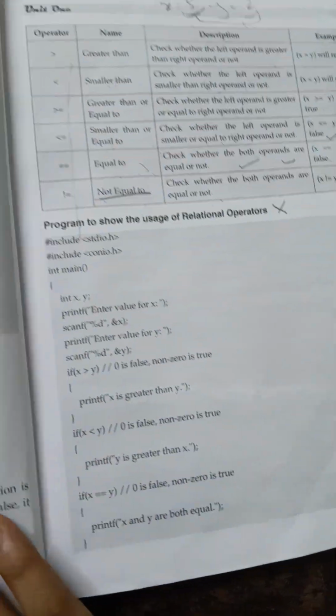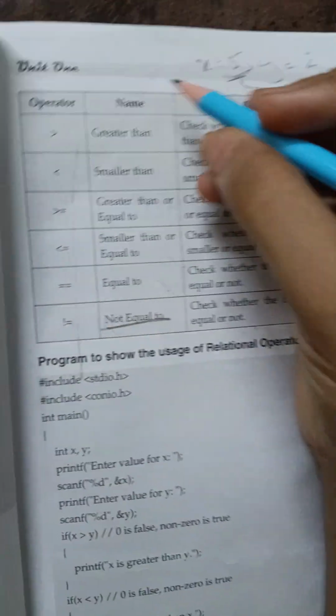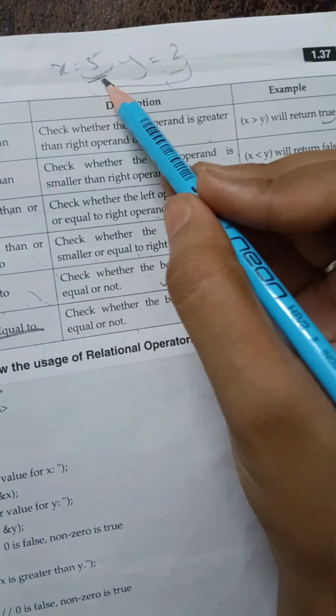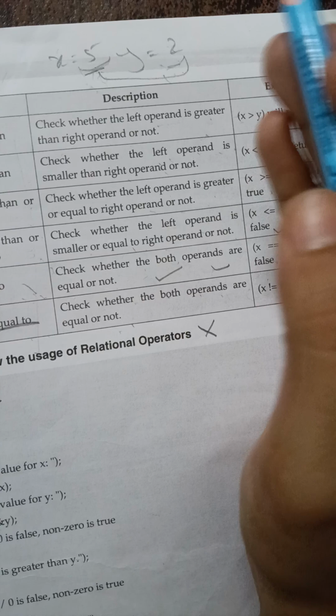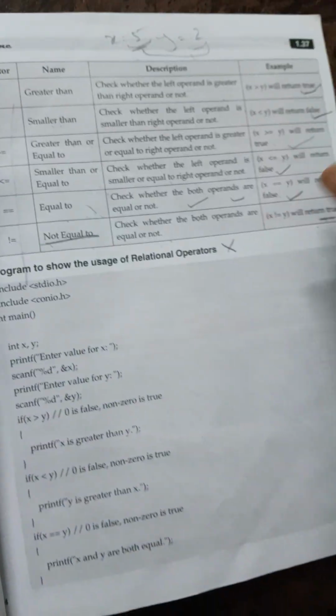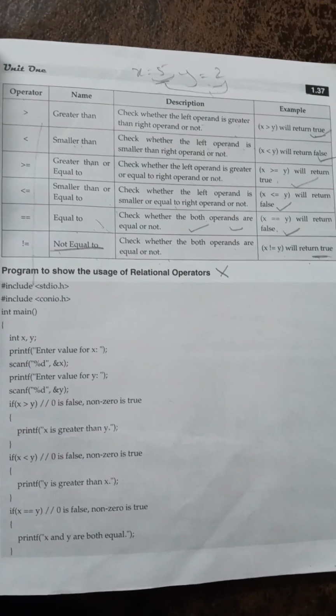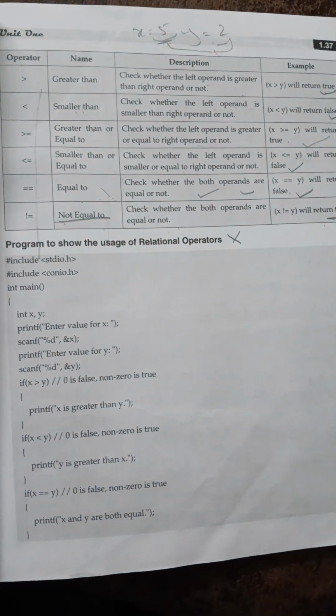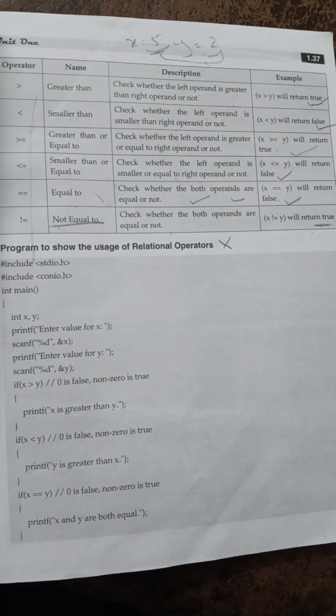full program. Okay. So in this also same thing we have done. Greater than, x is greater, 5 is greater than 2, or smaller, if the condition is true, write true. If it is false, write false. Okay, like this only we have to do. You can take a screenshot from this, or you can write it in the paper with a pencil, or you can just understand while writing.